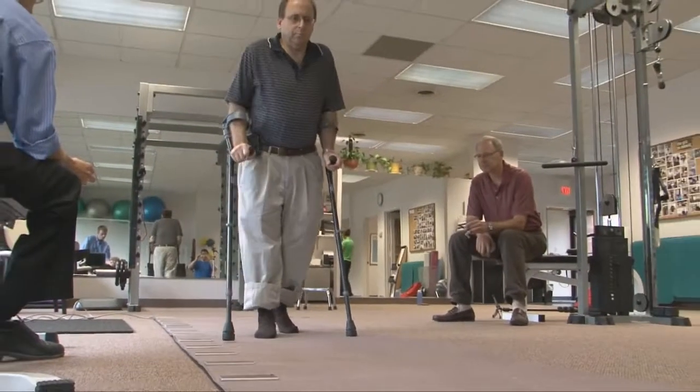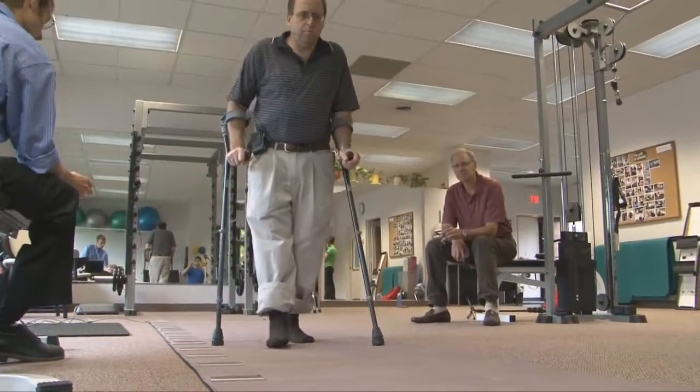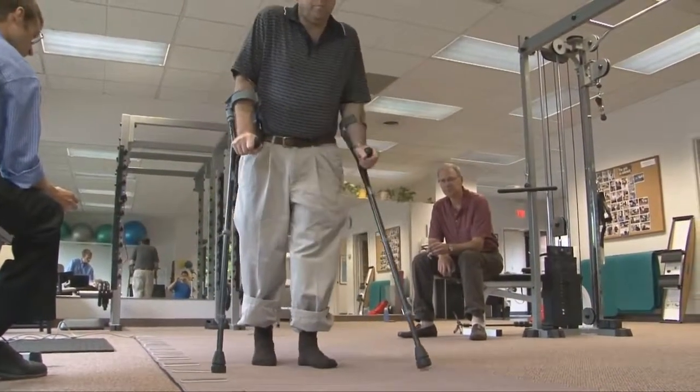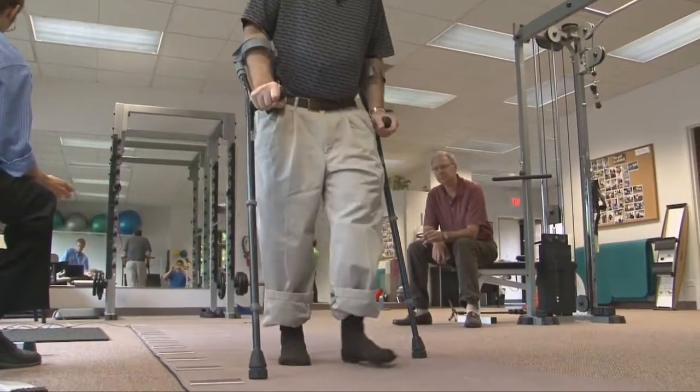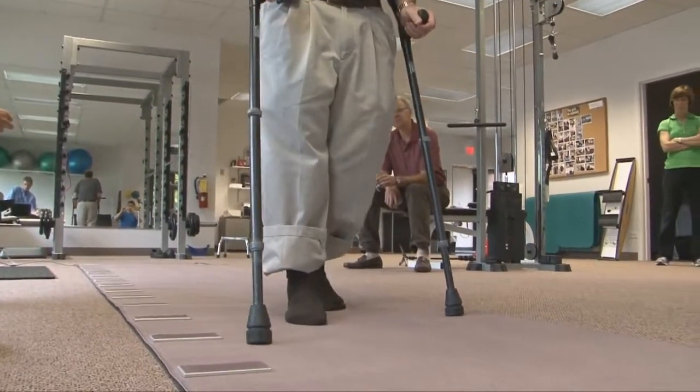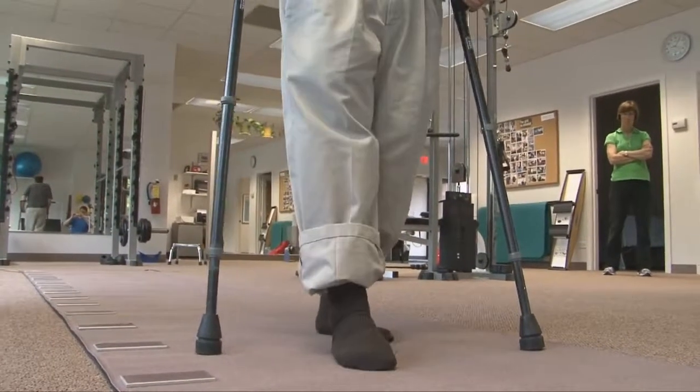If the patient has a fairly standard gait, meaning they aren't dragging their feet across the mat or doing something that would cause the software to not be able to figure out the walking pattern, then usually within a couple of seconds we have the basic gait data in front of us.